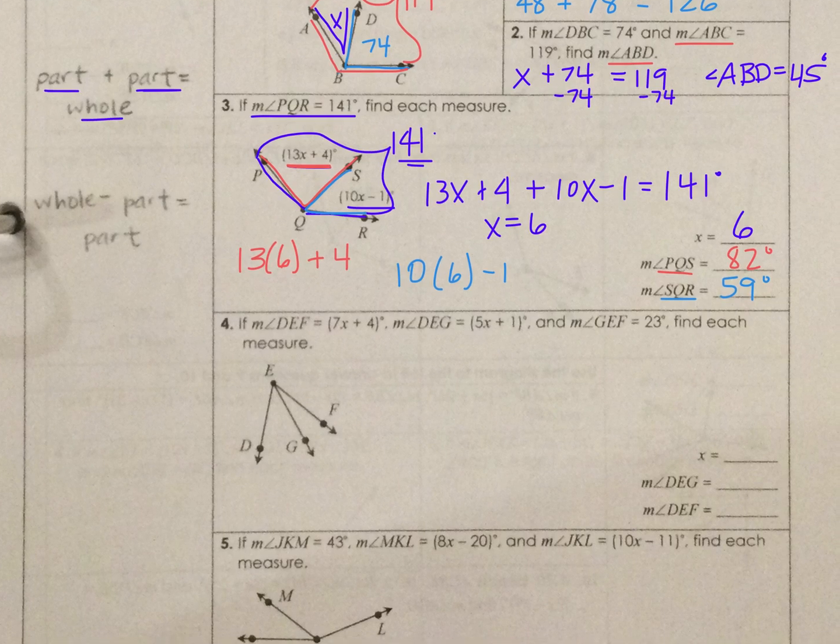All right. This is the exact same thing. We just have to fill in the information first. So if DEF is 7x plus 4, DEF, okay, that's the whole thing. D to E to F is 7x plus 4. DEG is 5x plus 1. And EGF, so this one, is 23. We want to find each measure.